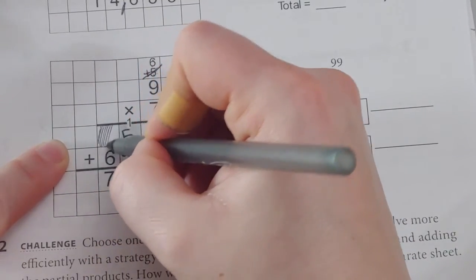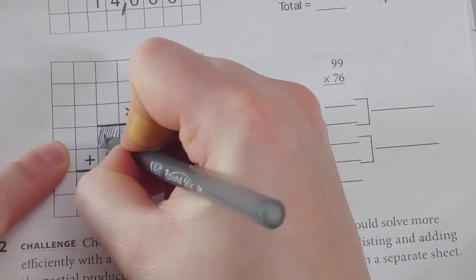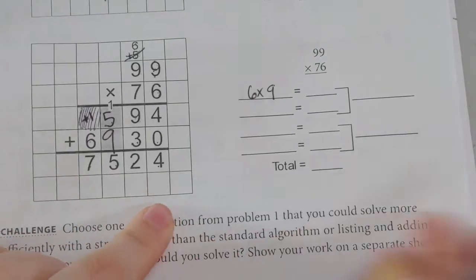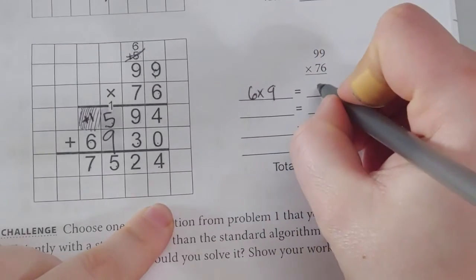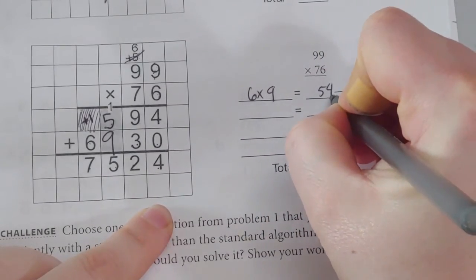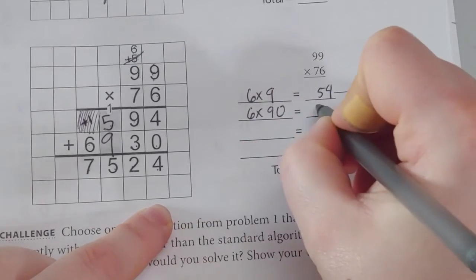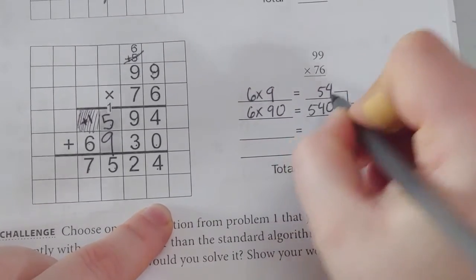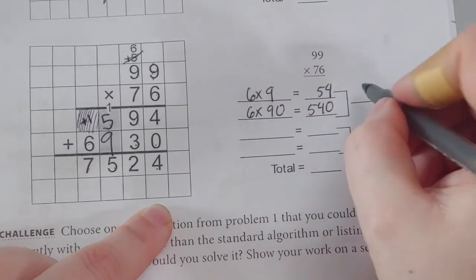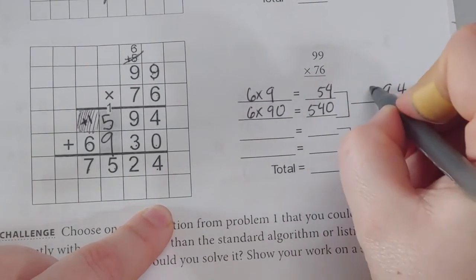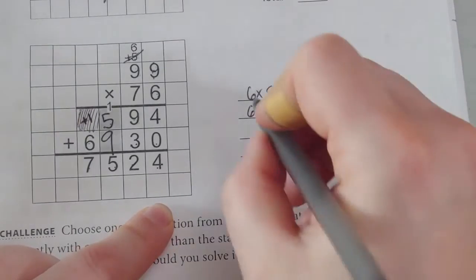This should be shaded because they're missing a plus 1. 6 plus 1 is 7. So 6 times 9 was 54. Then 6 times 90, 540. 4, 9, 5. Got it.